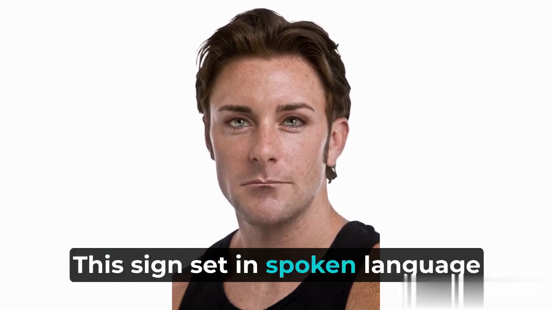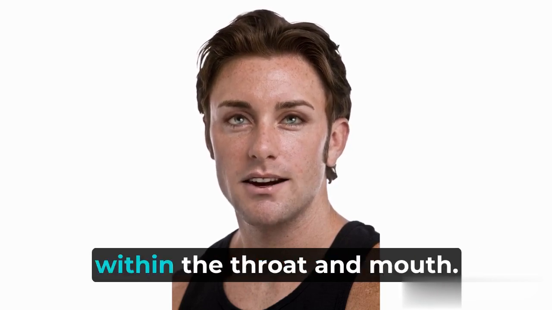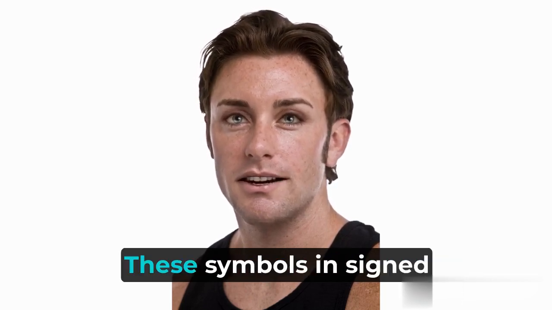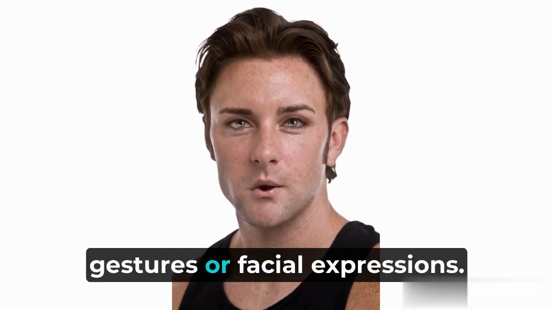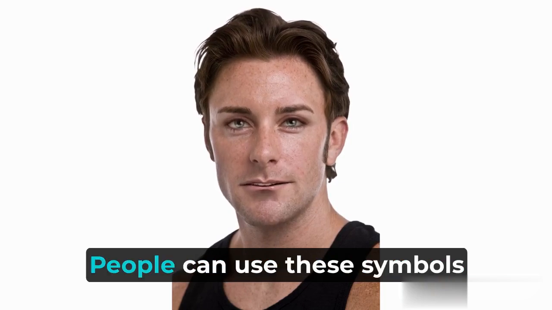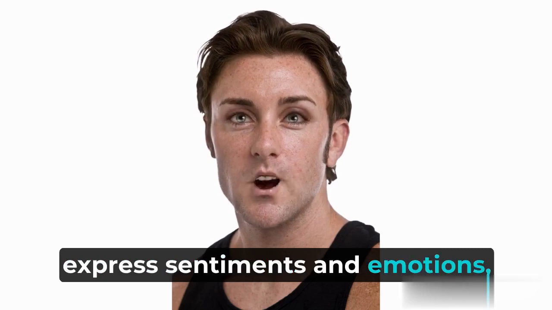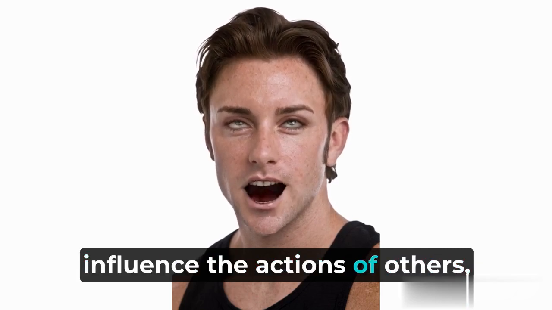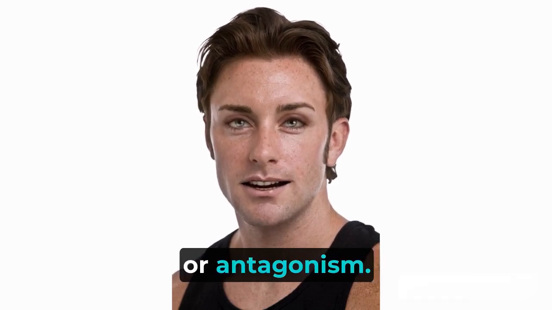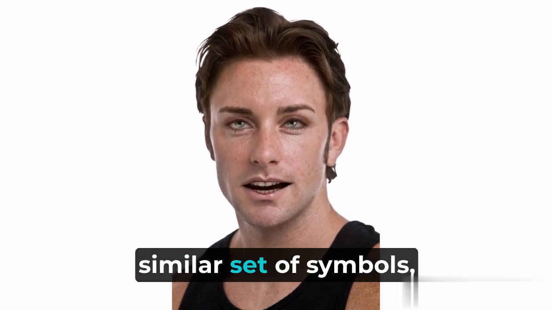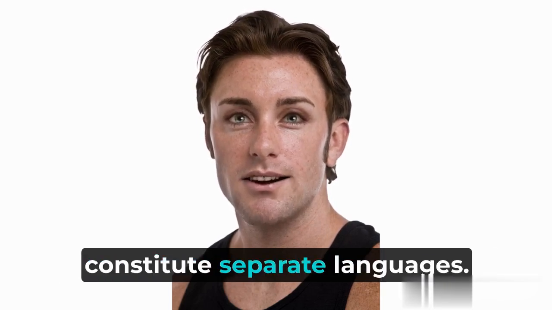This sign set in spoken language comprises noises produced by movements of particular organs within the throat and mouth. These symbols in signed languages can be hand or body movements, gestures, or facial expressions. People can use these symbols to convey information, express sentiments and emotions, influence the actions of others, and comport themselves with varied degrees of friendliness or antagonism toward people who employ a similar set of symbols. Separate communication methods constitute separate languages.